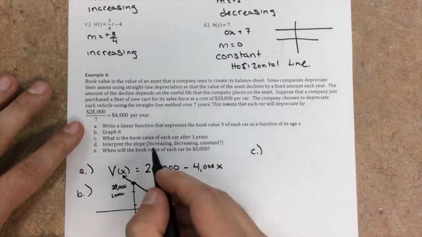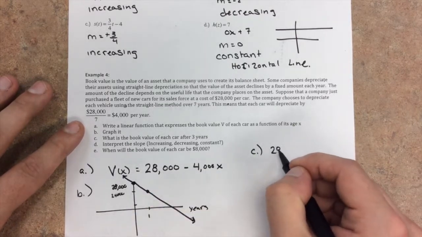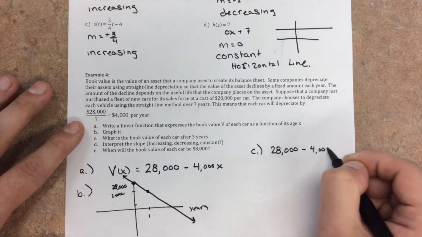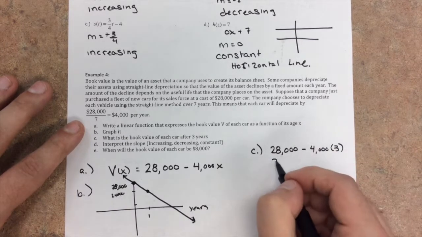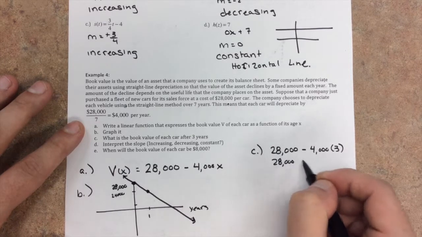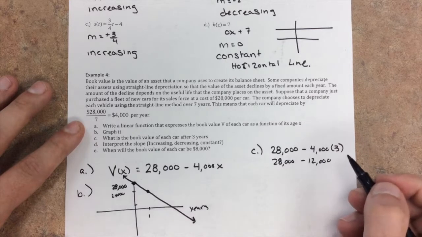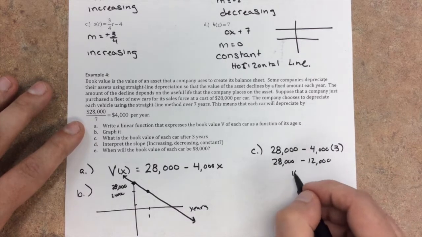C, what's the book value after 3 years? Well, that's going to be 28,000 minus 4,000 times 3, or 28,000 minus 12. And 28 minus 12 is 16,000.